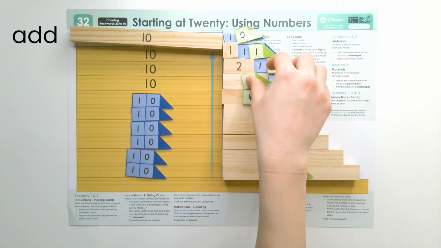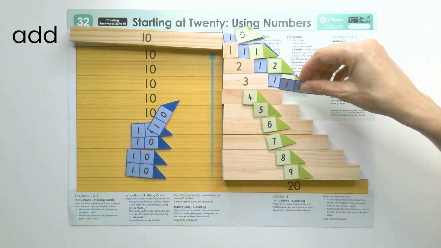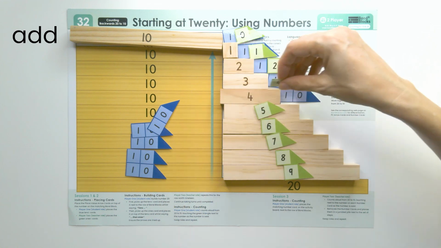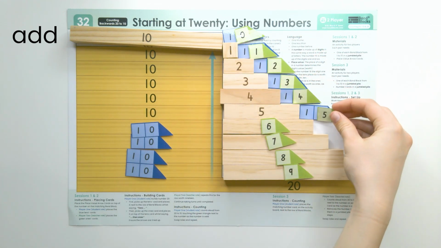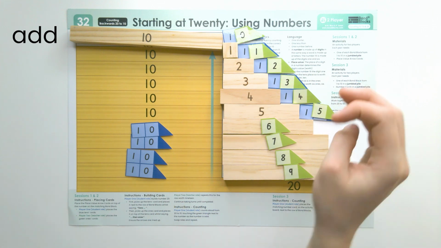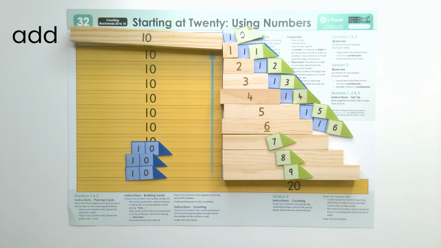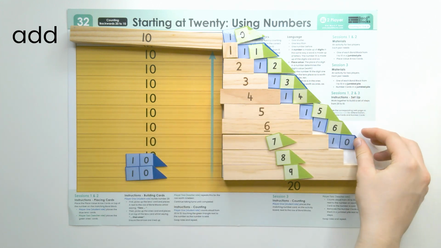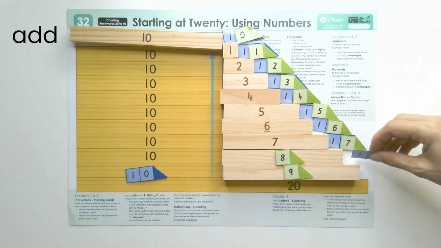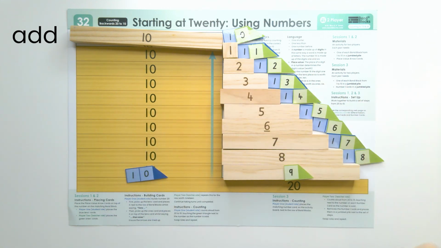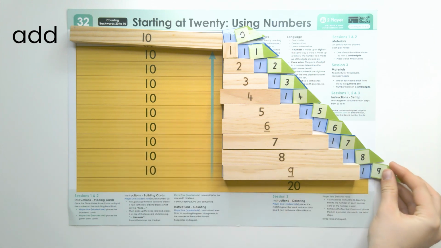10 add 3 is 13. 10 add 4 is 14. 10 add 5 is 15. 10 add 6 is 16. 10 add 7 is 17. 10 add 8 is 18. 10 add 9 is 19.